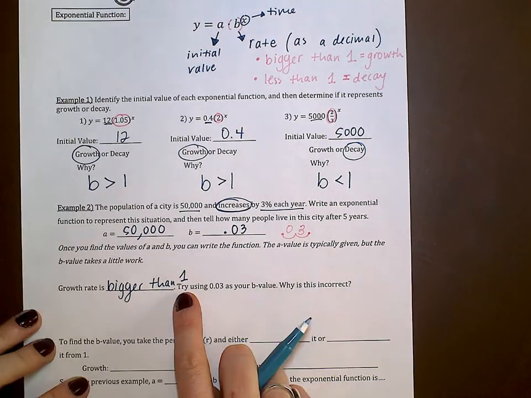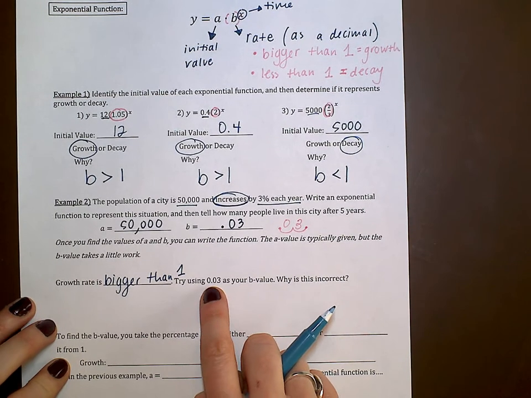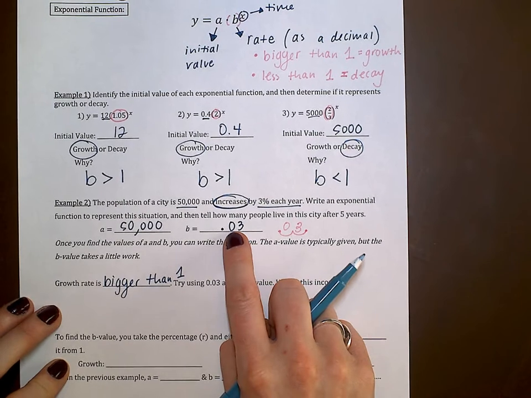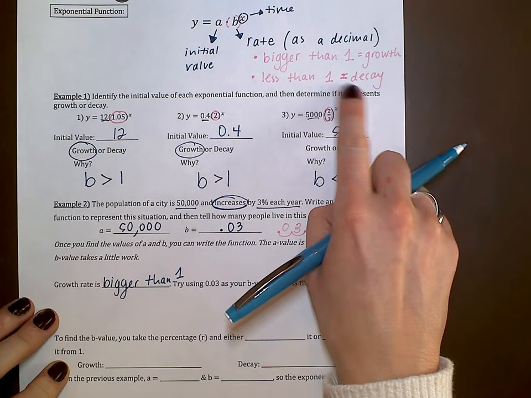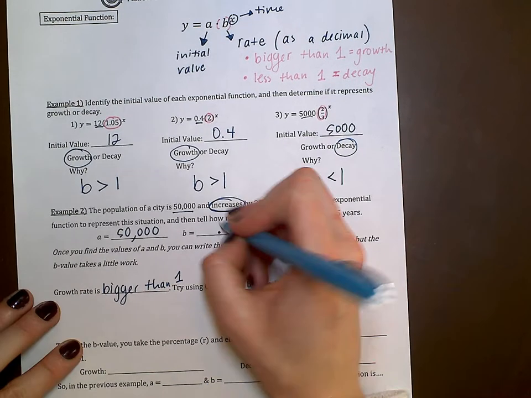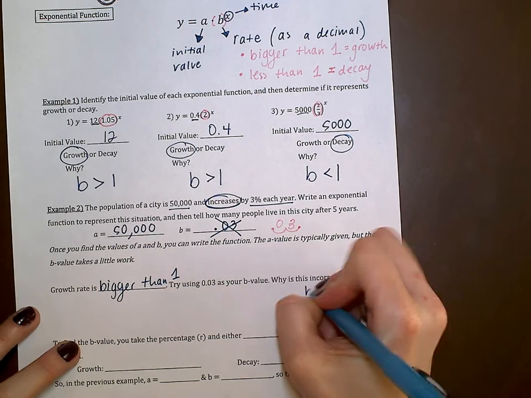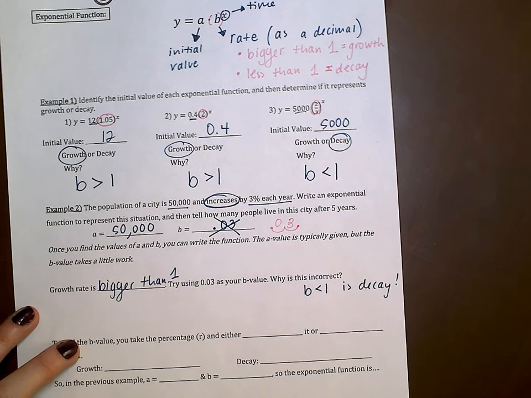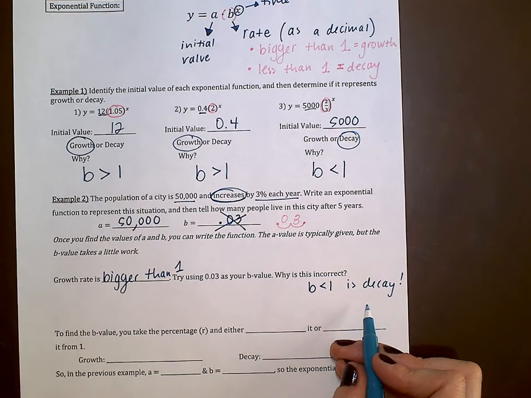I wrote that the b value was 0.03, but if I use 0.03 as my b value, this isn't right because this b value is less than 1, which would mean the population's declining. It's a decay. But I know it's increasing, so this cannot work as my b value. It's smaller than 1. Okay, this is incorrect because when it's smaller than 1, it's actually a decay function. And I definitely want a growth function.